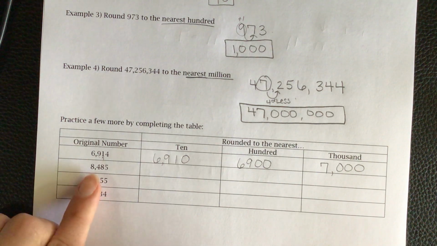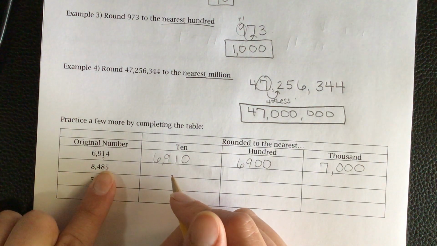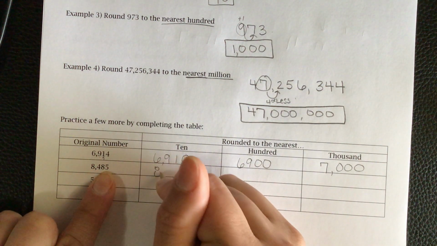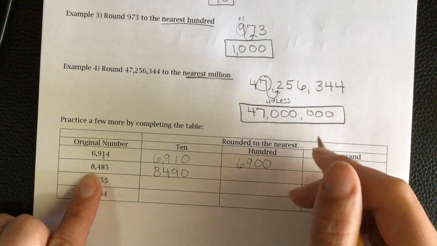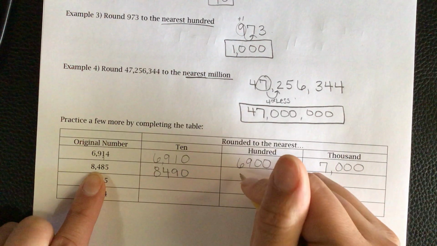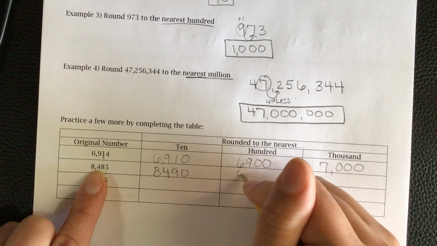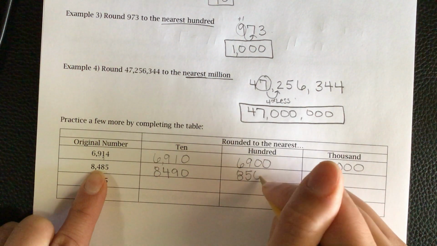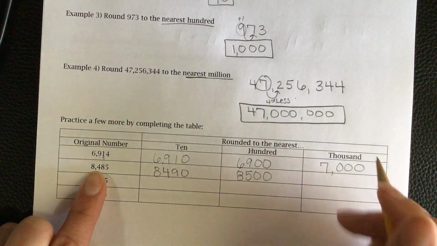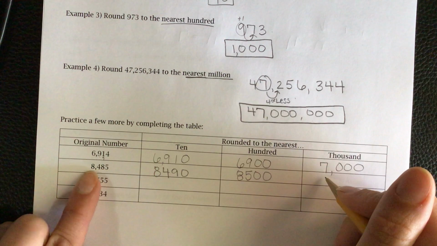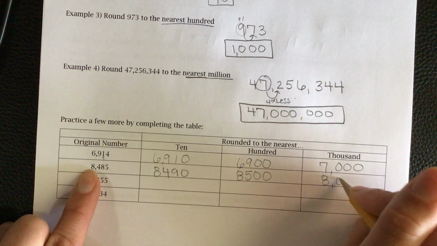You should have seen on the next one, when you round to the 10, you get 8,490. In the next one, when you round to the 100, you get 8,500 because the 8 tells the 4 to go up. And for the 1,000, the 4 tells the 8 to stay the same.